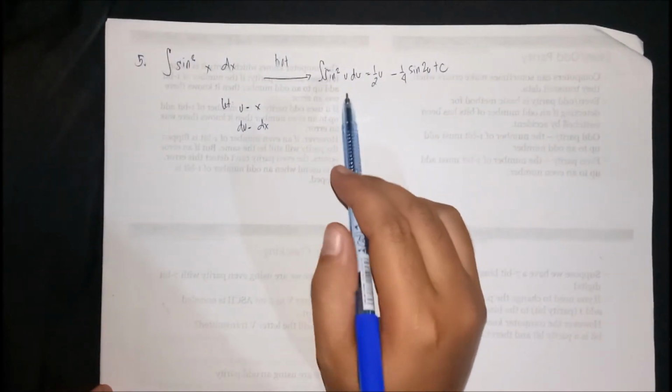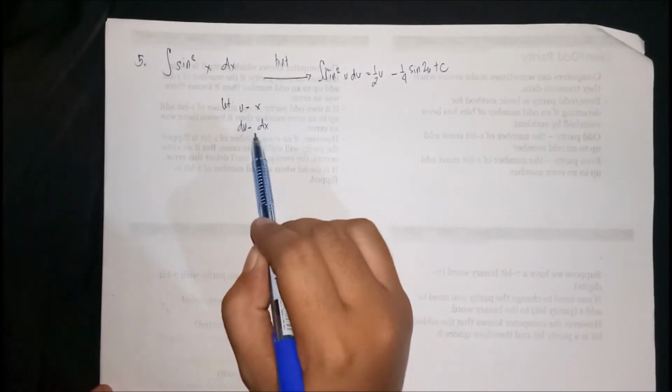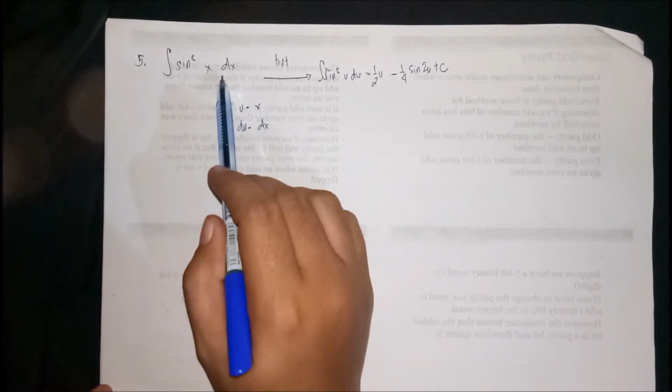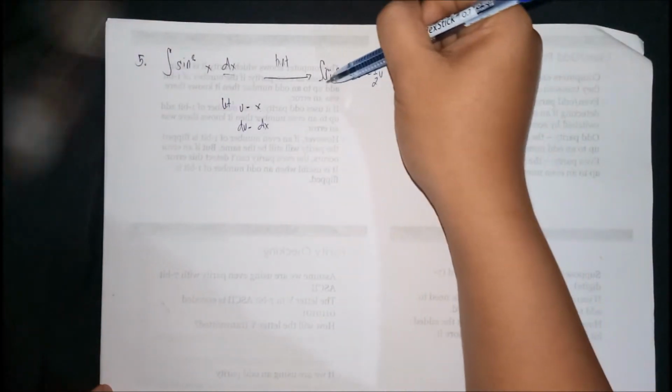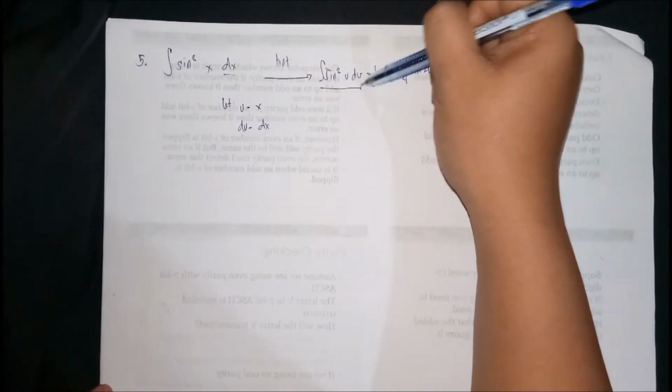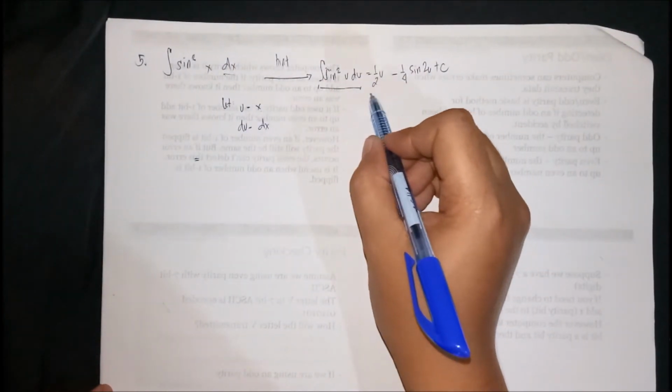Okay? Now, check muna natin. Si du ba na dx, andito ba siya? The same ba sila? Andito siya, so check. So, ibig sabihin na satisfy natin tong ganitong itsura ng given. Okay, dun sa ating hint. So, ibig sabihin, ito na yung sagot natin class, automatic.